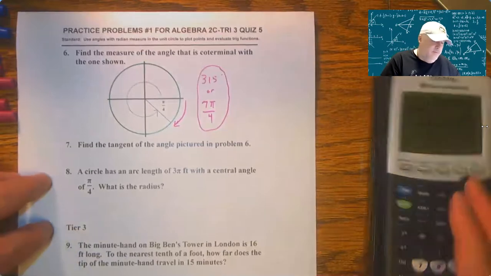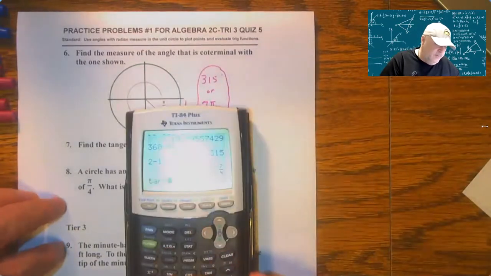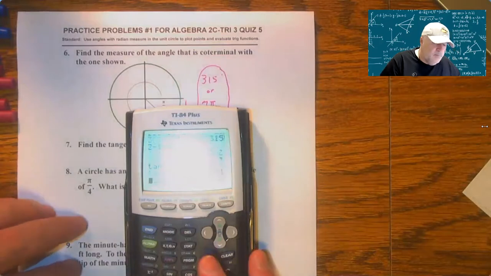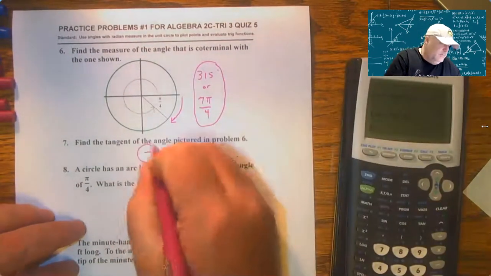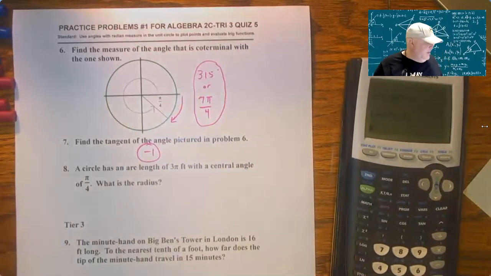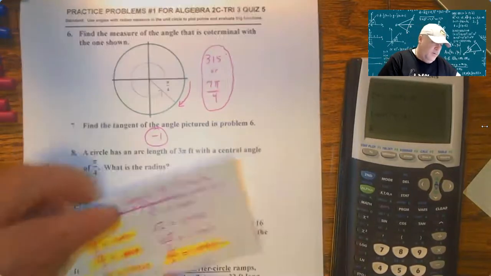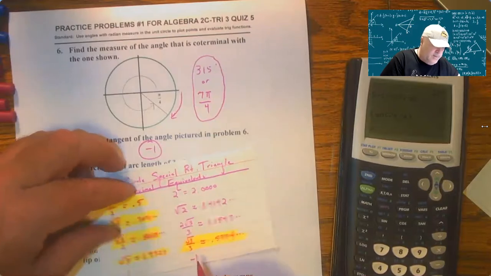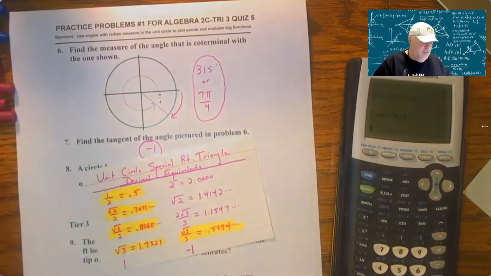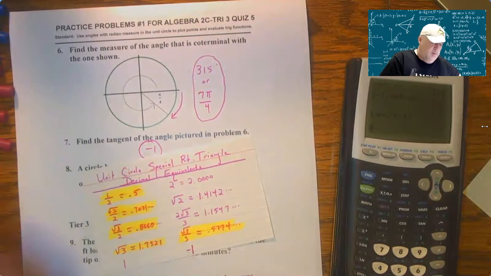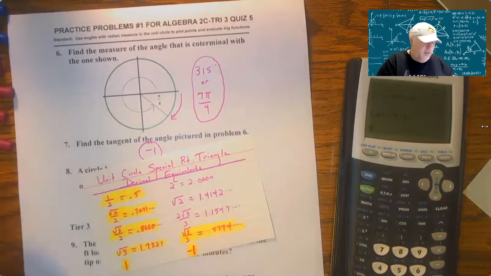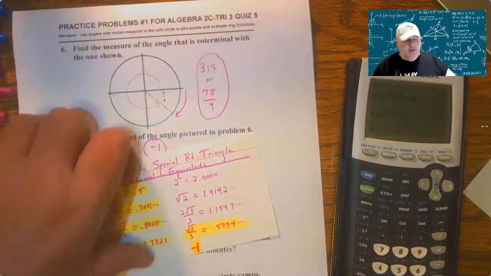Find the tangent of the angle. So tangent of 7 pi over 4 is -1. And I should have included that in this, that you will have those as well. And I don't need to expand that decimal. Obviously, 1 is 1 and -1 is -1. Those will be as well.